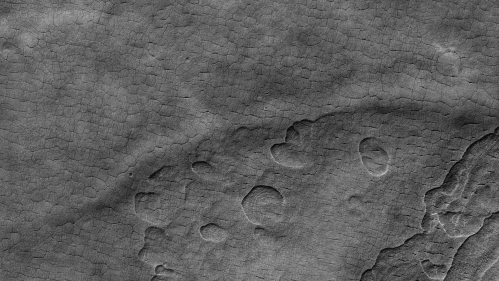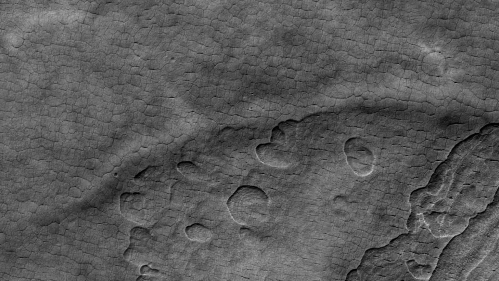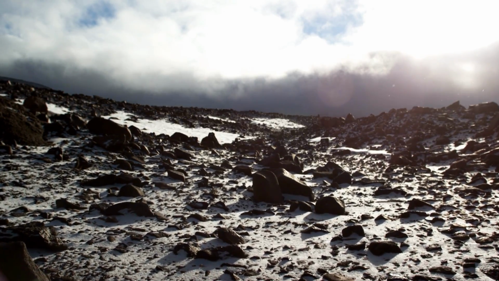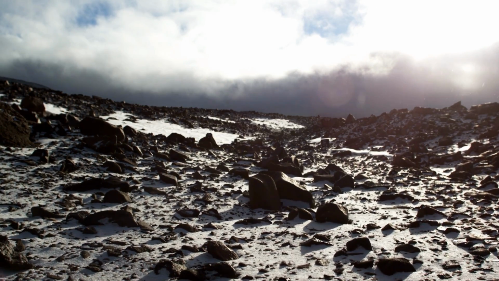And there we found them all over Mars. They're nearly identical to the sublimation polygons we find in Antarctica. And so we started taking our Antarctic field knowledge and applying it to Mars. The dry valleys are one of the coldest, driest places on planet Earth, and so it's the best terrestrial analog that we have for the Martian surface.